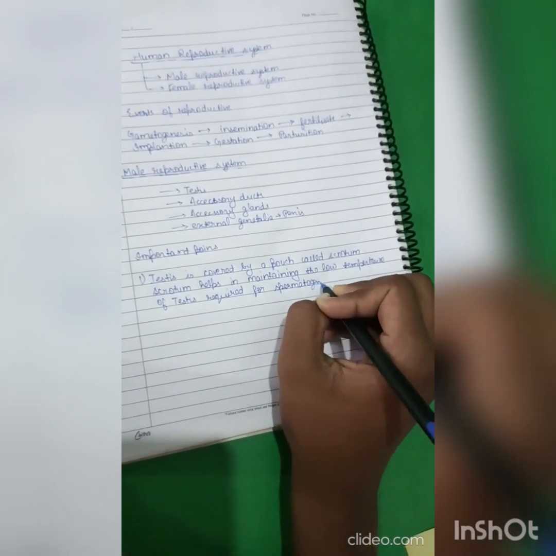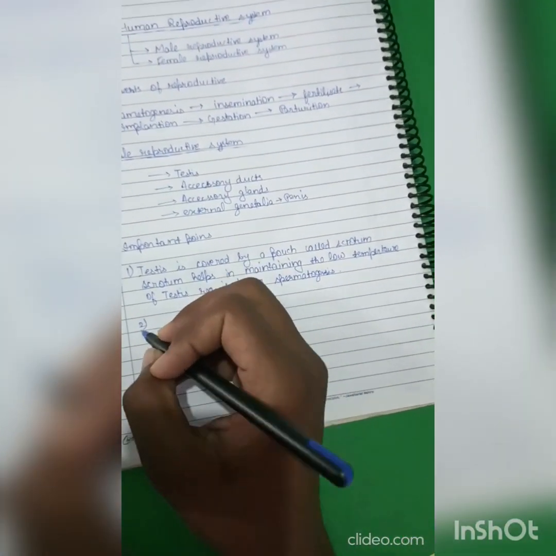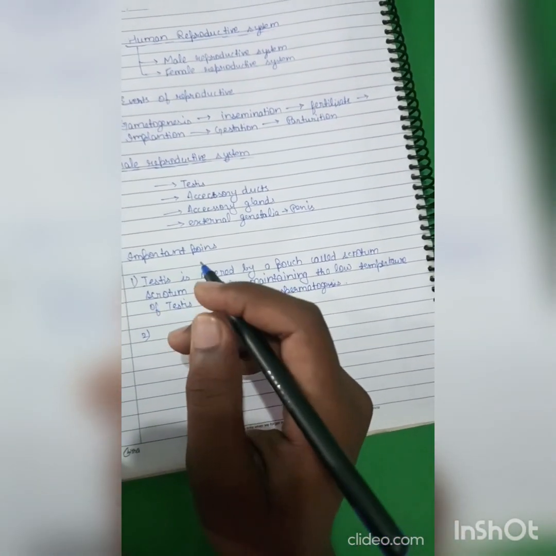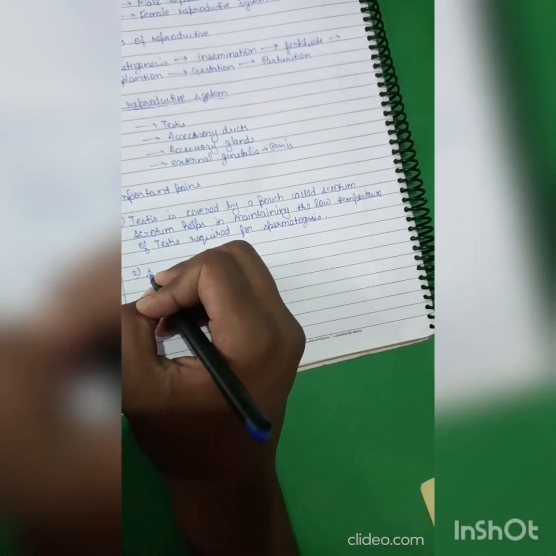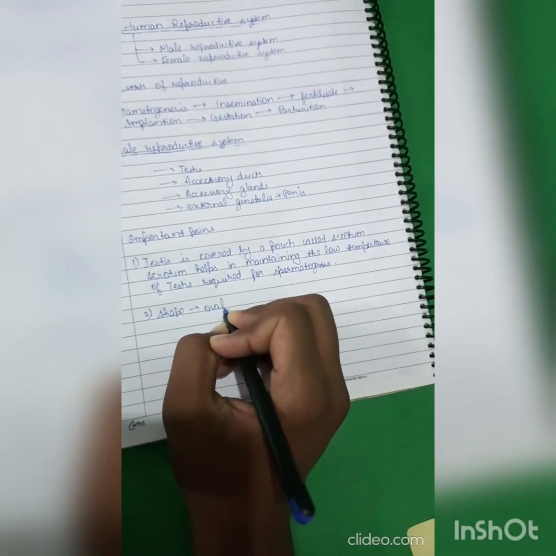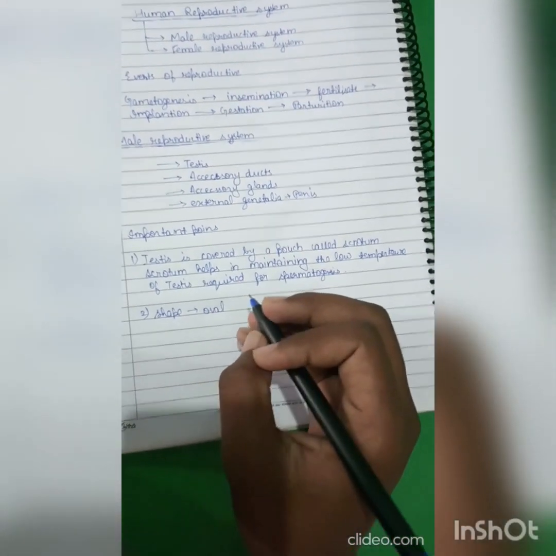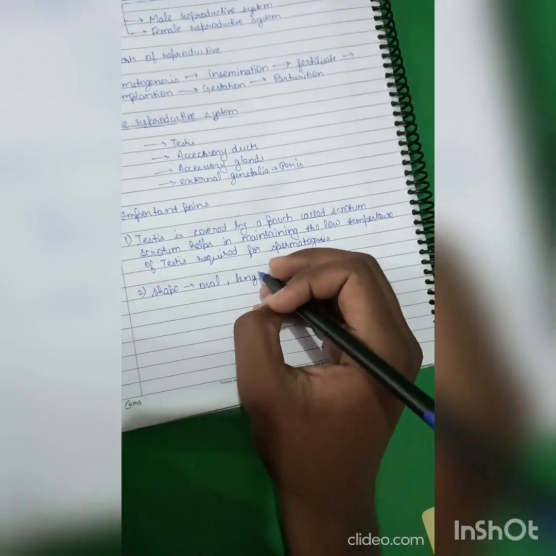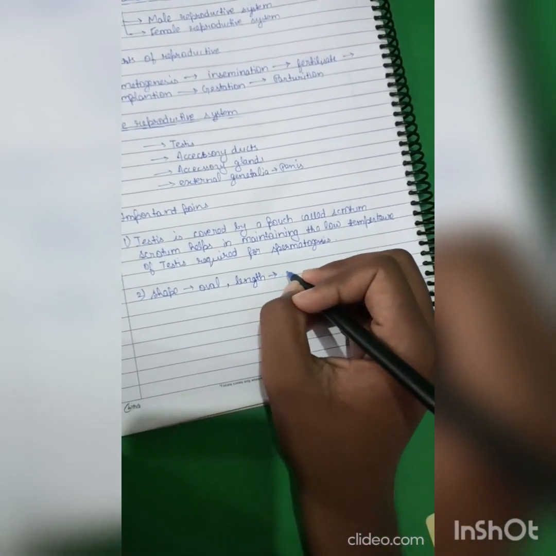Let's very quickly move to the next point, which is the shape of the testis. The shape of the testis is oval, and if you talk about its dimensions, then lengthwise it is 4 to 5 centimeters, while its width could be 2 to 3 centimeters.